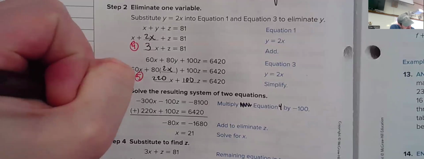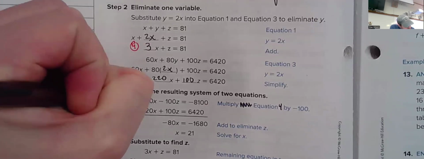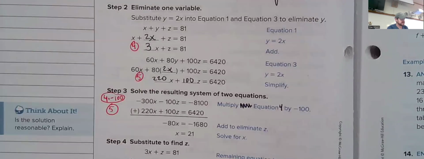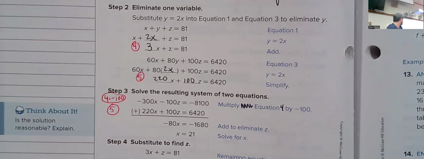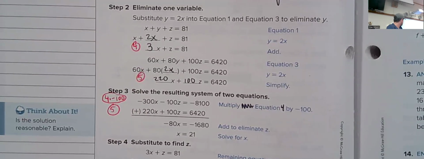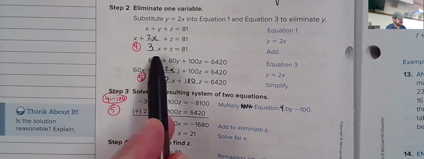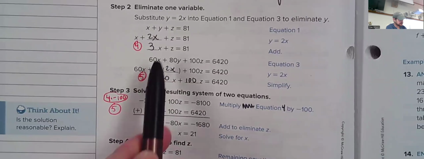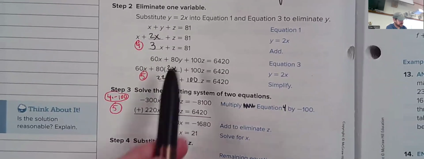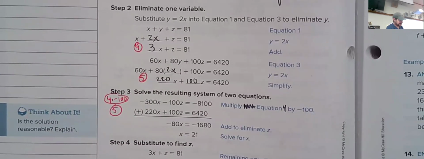So here's 4 times negative 100. And then we've got equation 5. They're multiplying it by negative 100 because they want to eliminate z. So if you multiply everything here by negative 100, that'll be negative 300x minus 100z equals negative 8,100.